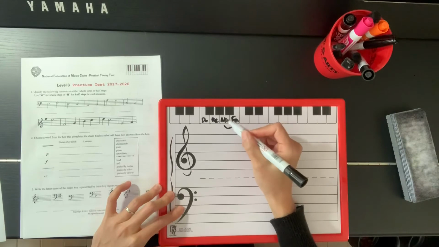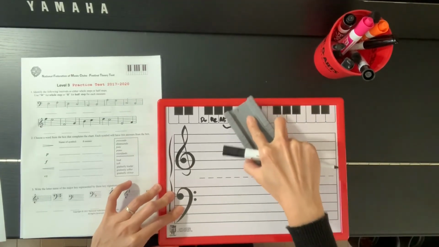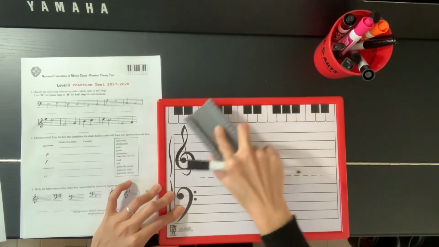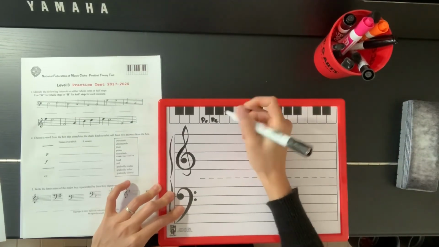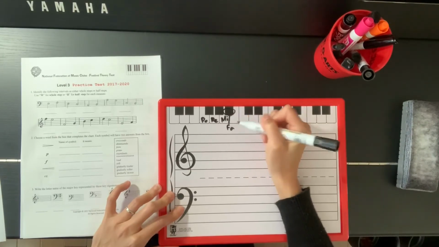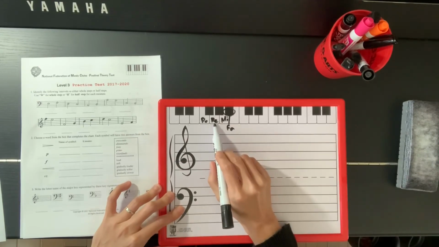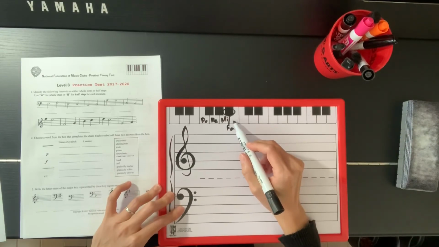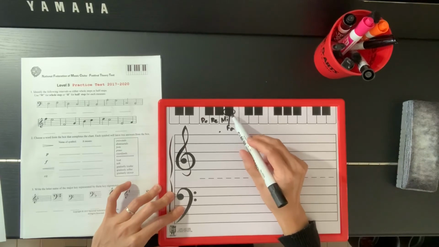Uh-oh, I made a mistake. Between mi and fa, should it be a whole step or half step? It should be half step. So let's start over. Do, re, mi, and a half step here. Fa is supposed to be B flat, because do is F, re is G, mi is A, fa is B. We cannot say A sharp because we already have A for mi, so that's B flat.